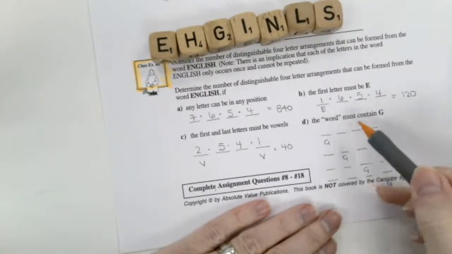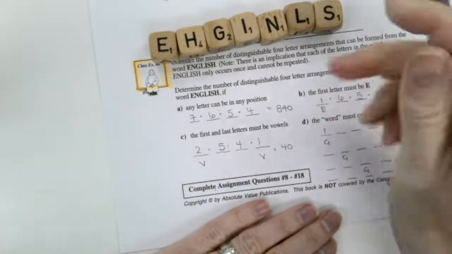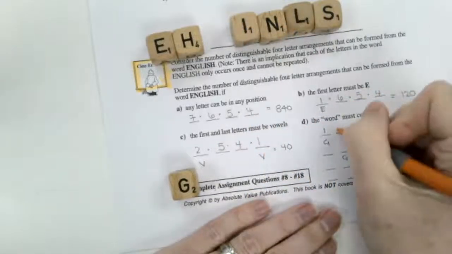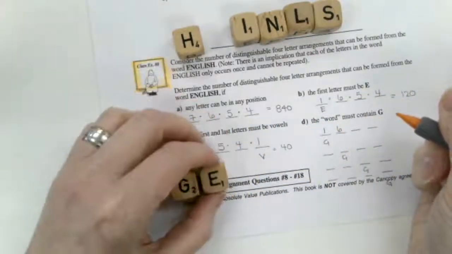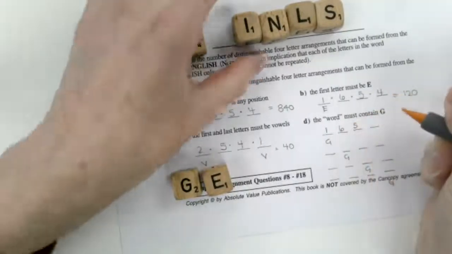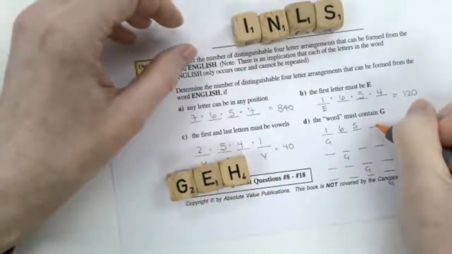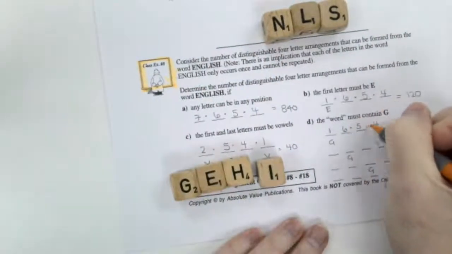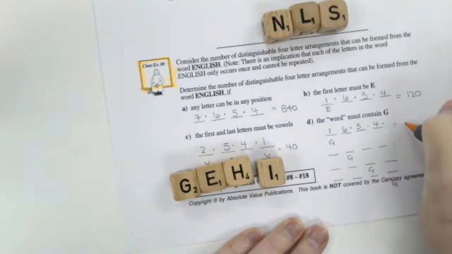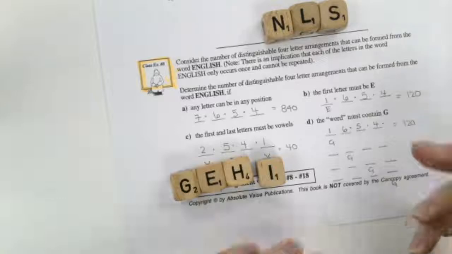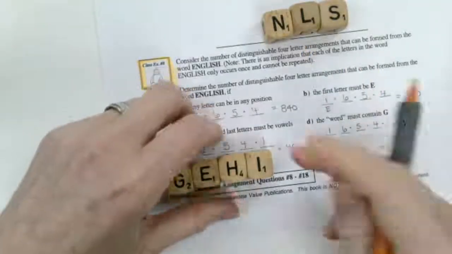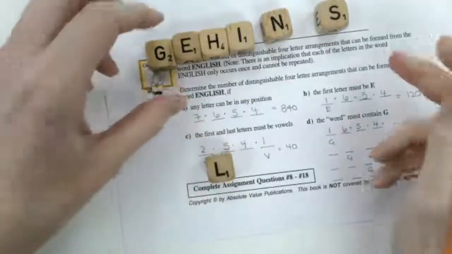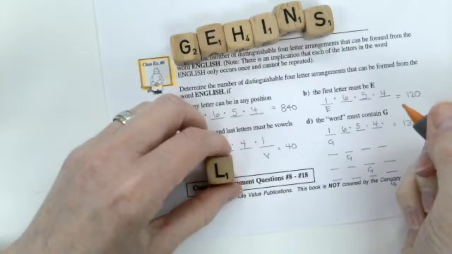So if I pick the G now, that's only one choice. There's only one of them. Then I've got 6 left for my next spot, 5 choices left to choose from for my next one, and 4 left for my last one. And that's going to give me 120 choices if I choose the G at the beginning. But what if I choose something else to start with? What if I do the L first? So I had 7 choices.